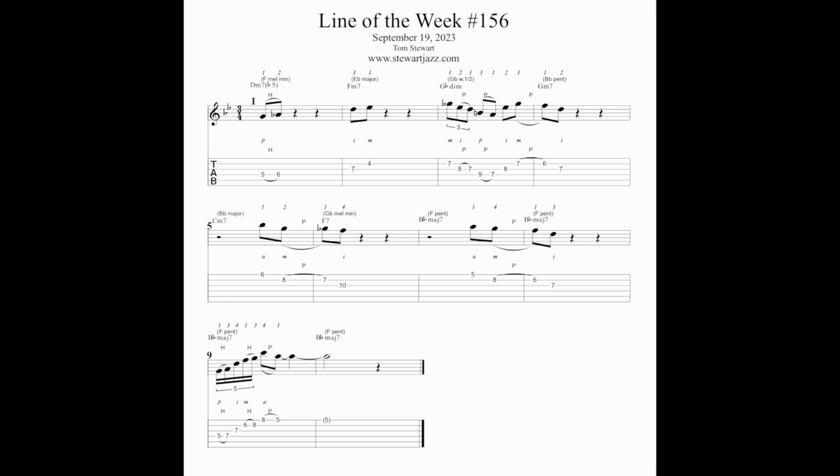And before I get to the line of the week, and so we're all on the same page, here are the chords to the progression. The chords are D minor 7 flat 5 to F minor 7 to G flat diminished, G minor 7, C minor 7, F7, and then resolving to B flat major 7 for 4 measures.